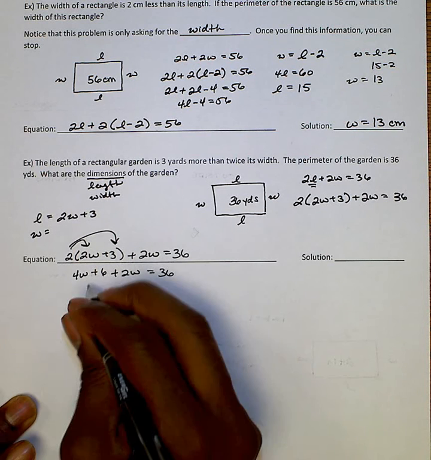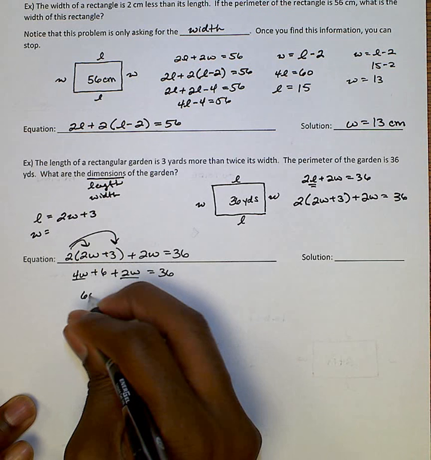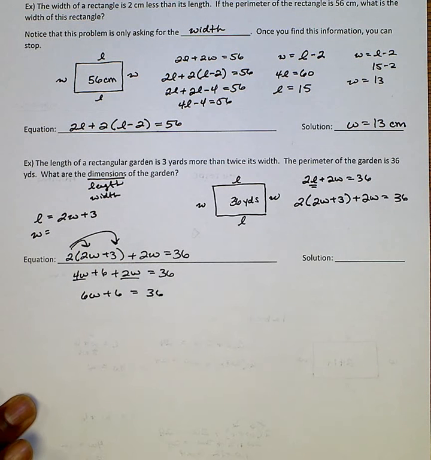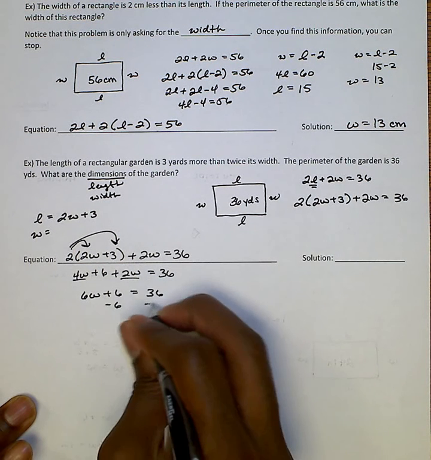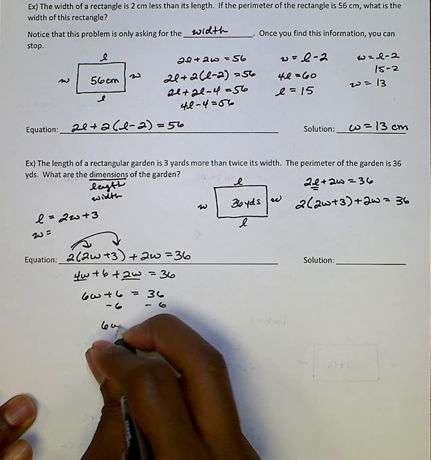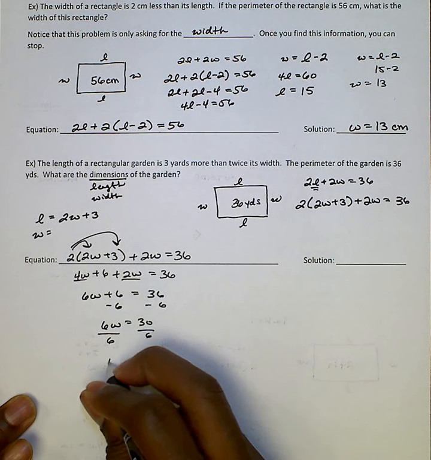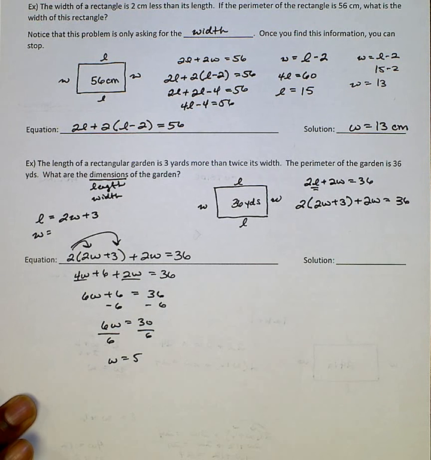So add my like terms together, that gives me 6W plus 6 equals 36. Now I'm just solving. Subtract 6 from both sides, 6W equals 30. Divide both sides by 6, W equals 5. So I know that my width is 5.